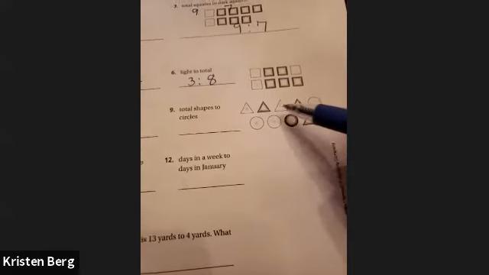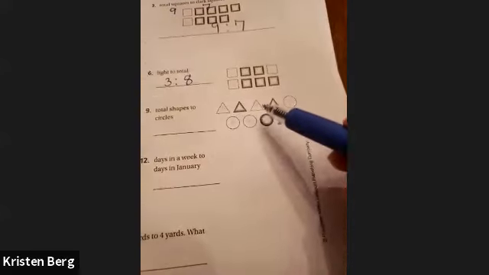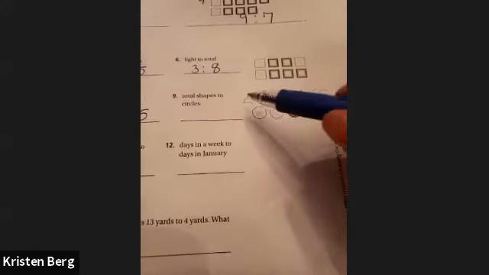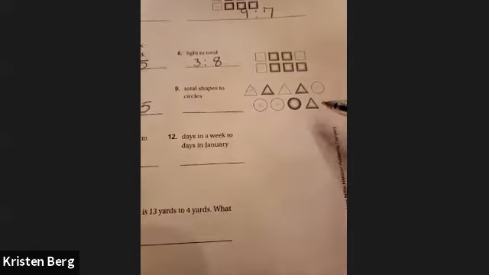Now this one says dark to light. So now we're going to count all the dark. There are 4 dark shapes to the light, which is 1, 2, 3, 4, and 5. So this one is 4 to 5. And now this one says the total amount of shapes to circles. So that would be 5 plus 4, which is 9. So 9, and then colon, how many circles? That was 4. So this is a 9:4 ratio.